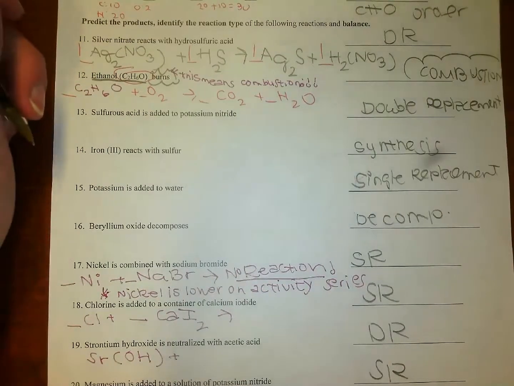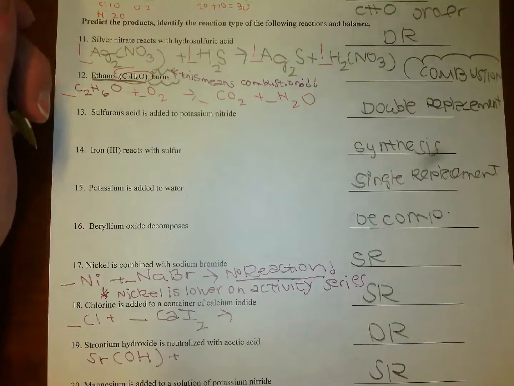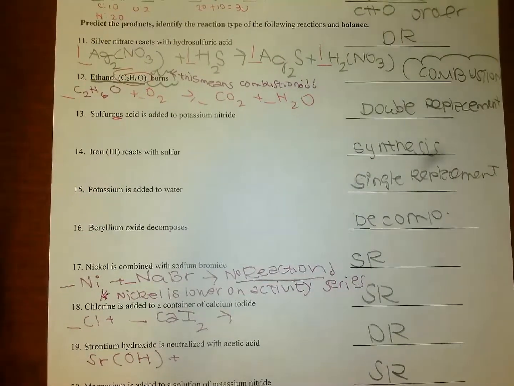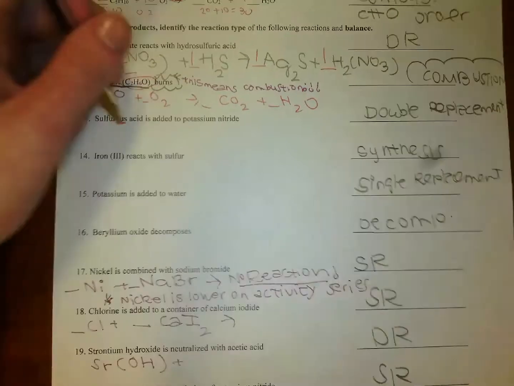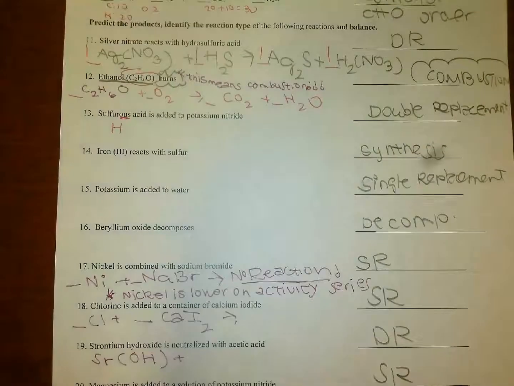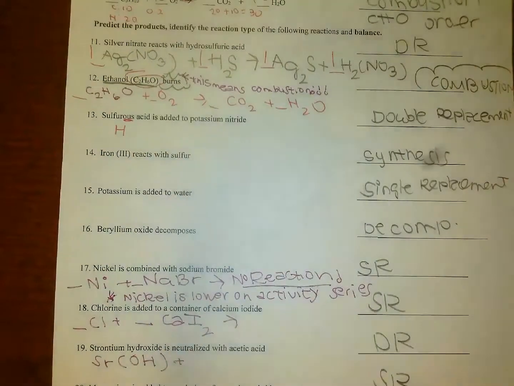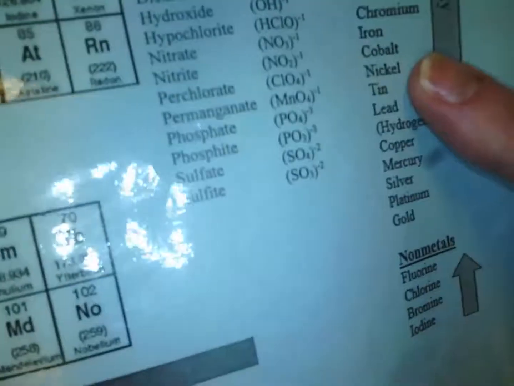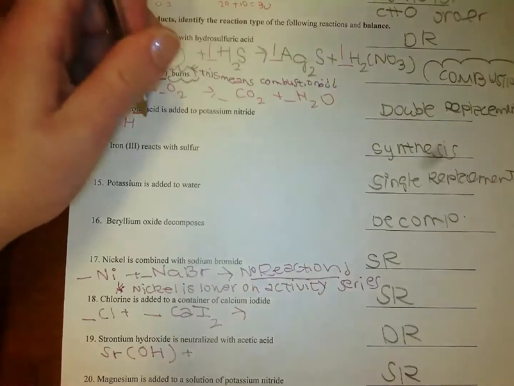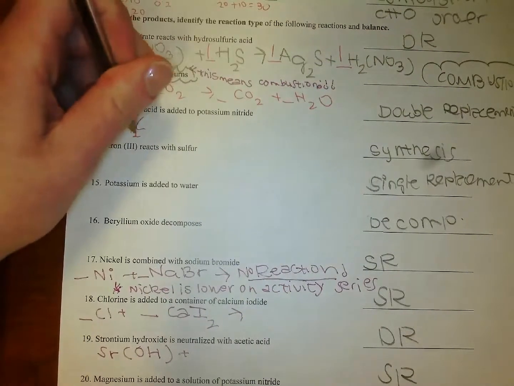Sulfurous acid. So you have to remember your acid naming rules. The OUS, remember we said like dynamite, ITE is dangerous, OUS. So sulfurous acid was originally sulfite. So acids always begin with H. Always, always, always. And then we're going to remember that sulfite is on your polyatomic ion list. Sulfite is SO3 with a -2. So that -2 is going to go with the hydrogen, since hydrogen has a +1.